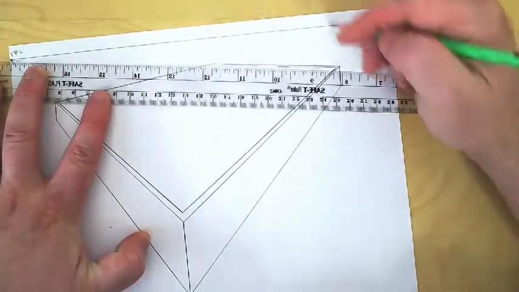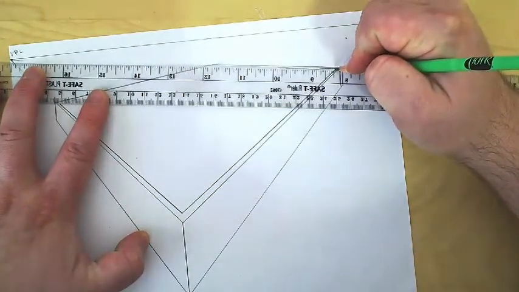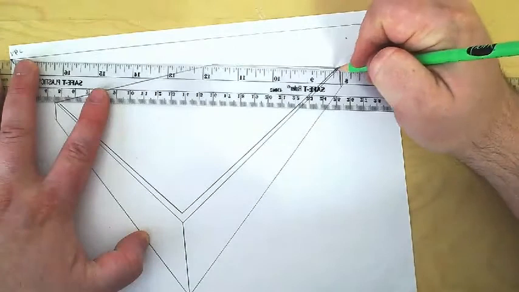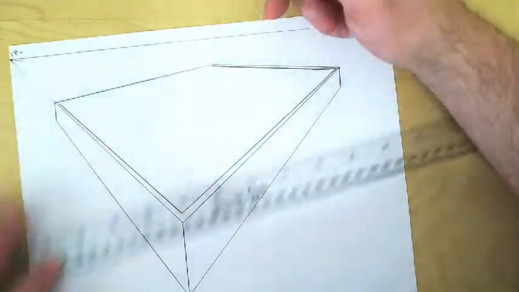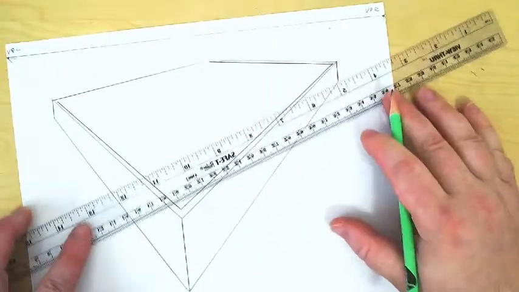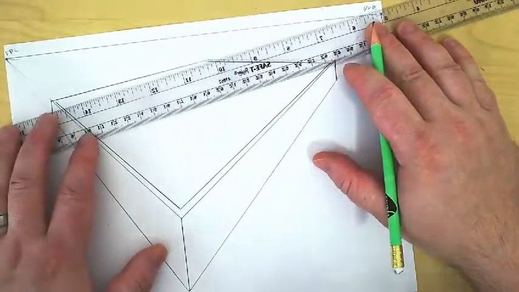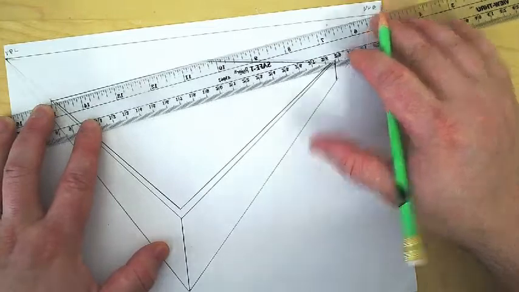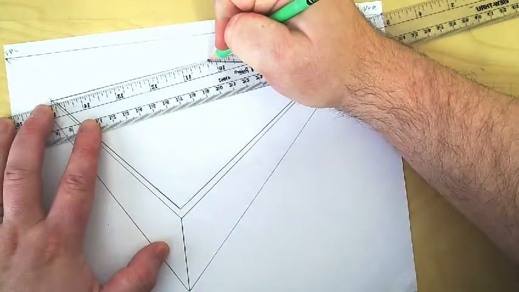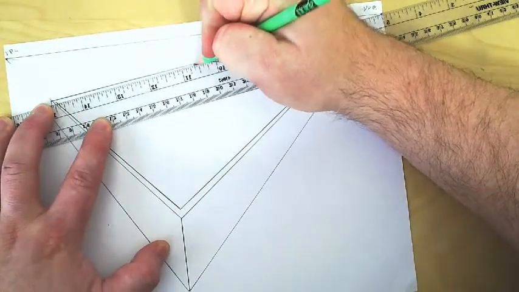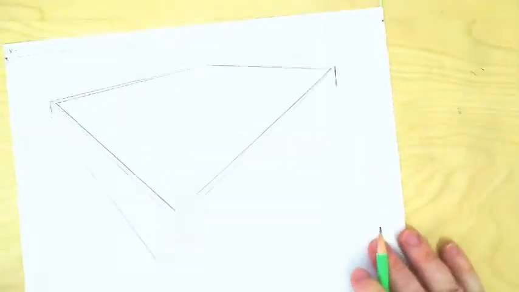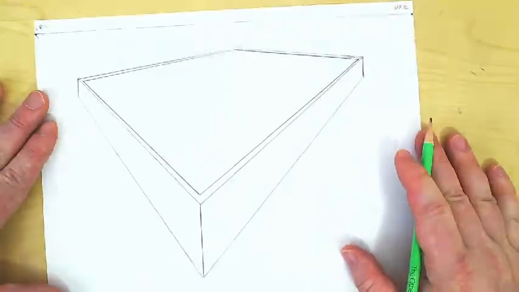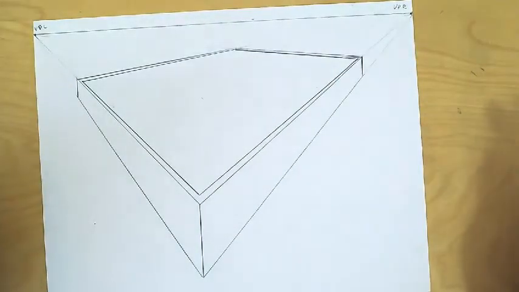I'll do the vanishing point on the left, and then the vanishing point on the right and the inside for the very back. And you have some thickness to the walls around it. So that's the outside wall.